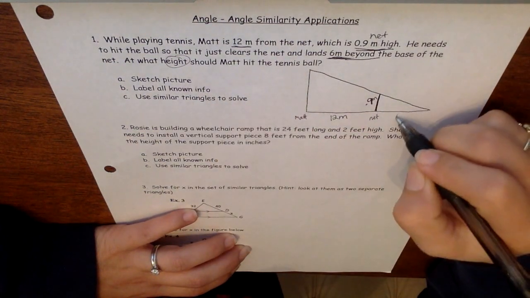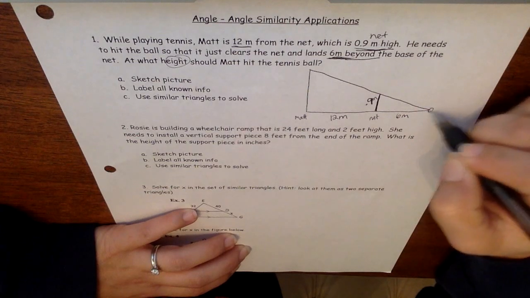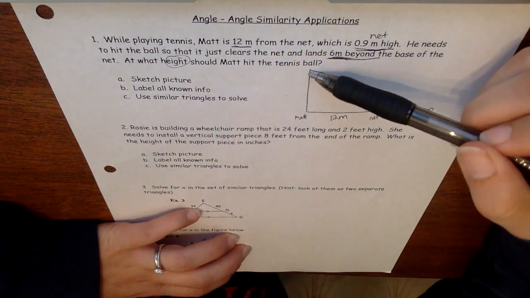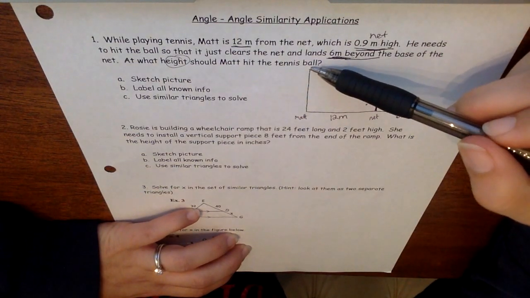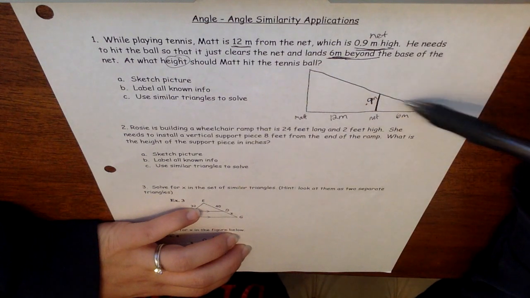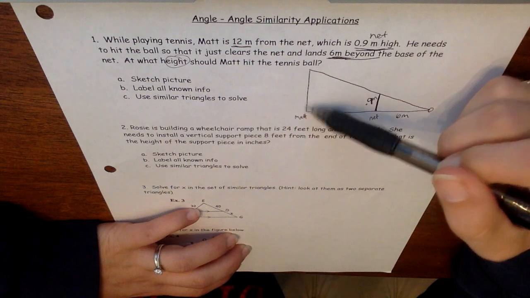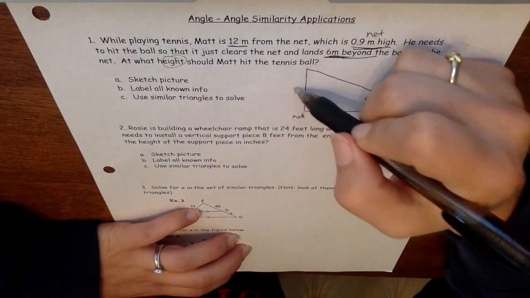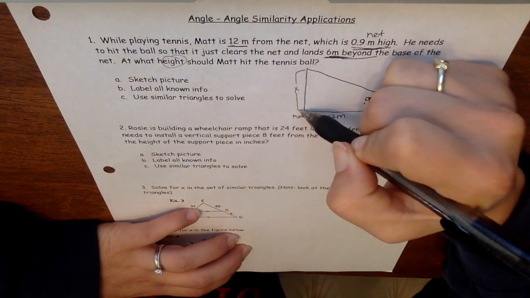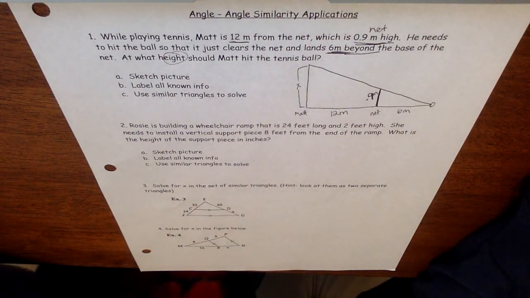So here's the base of the net, so this needs to be 6 meters. And this is where the ball is going to land. He wants to hit it up here like a serve, and it's going to clear the net and then land. So how high does he need to hit the ball? This is our missing value right here. How high should he hit the tennis ball?